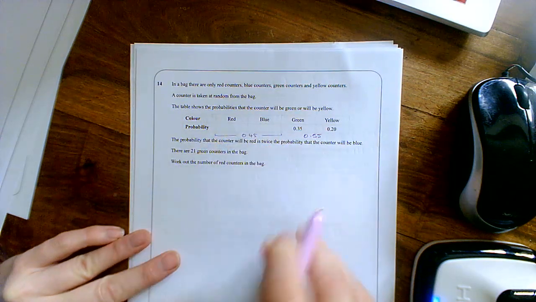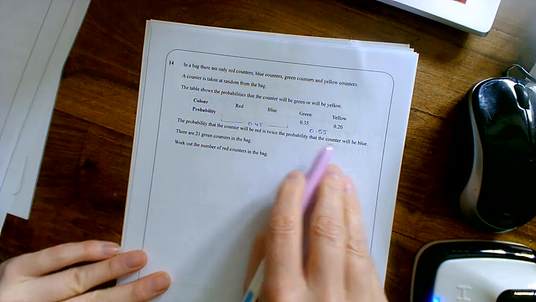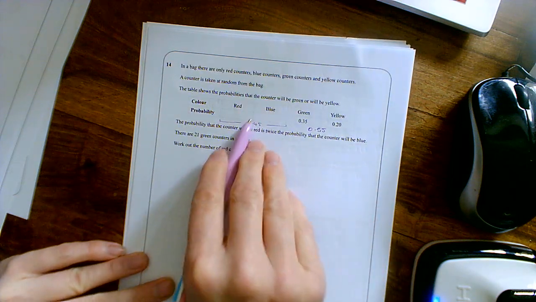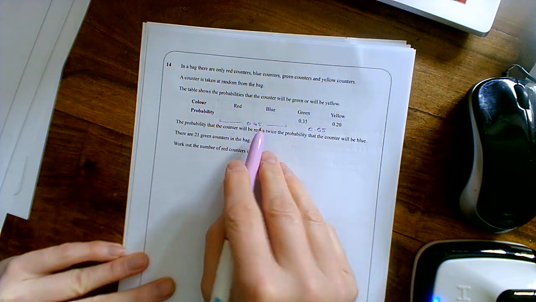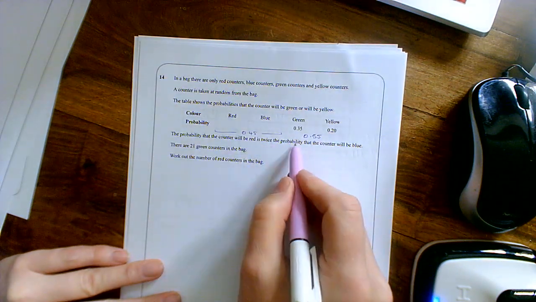So let's see what else we've got. We've got the probability the counter is red is twice the probability the counter will be blue. So if we just look at this number here, it's come to my head that's going to be 0.15. The red is twice the probability of the blue.